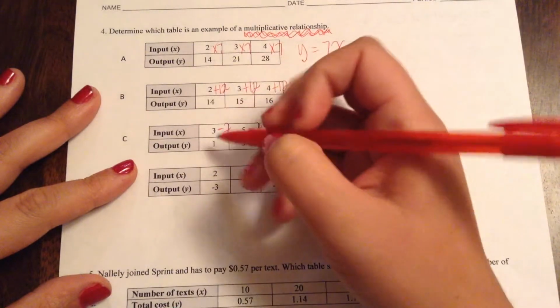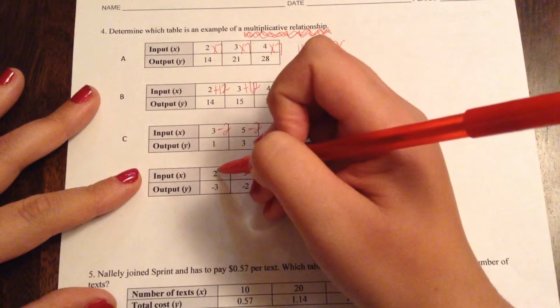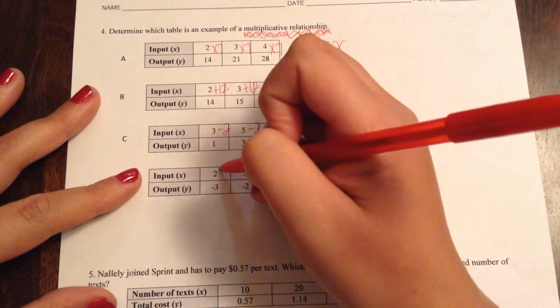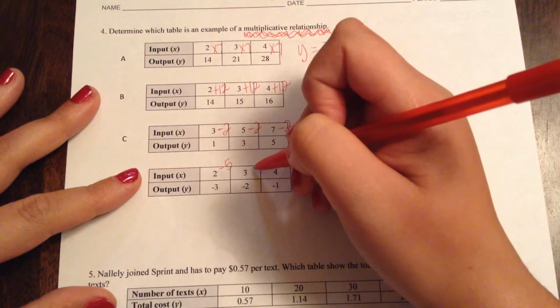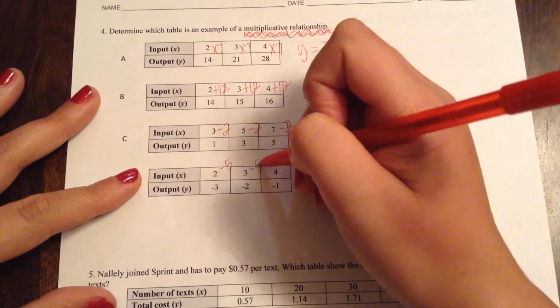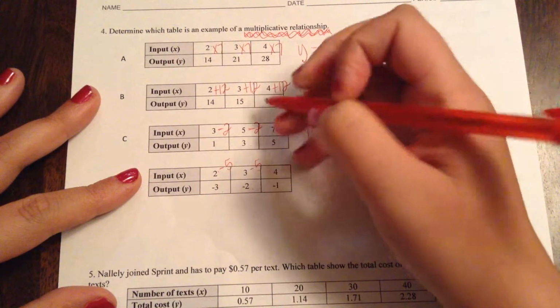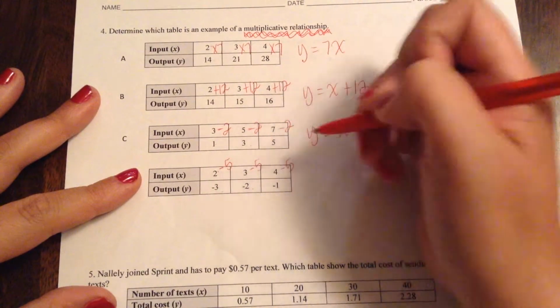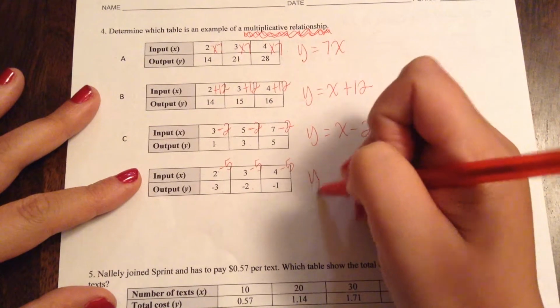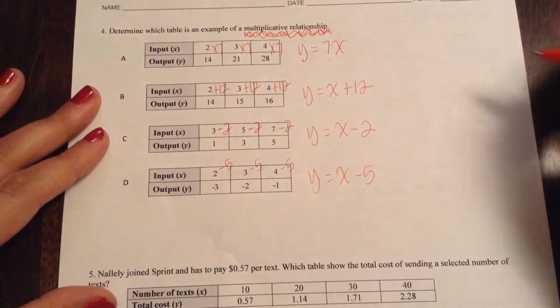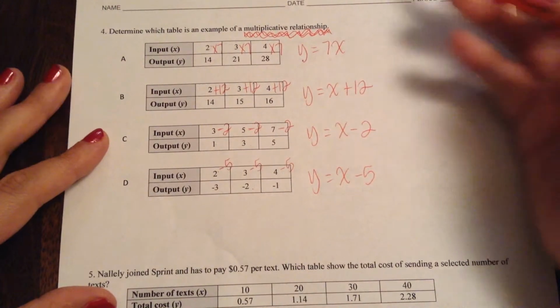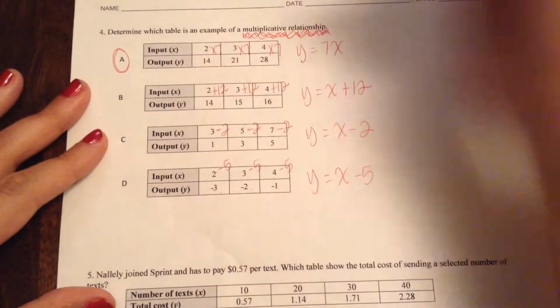And the last one, we have 2 minus 5 is negative 3. 3 minus 5 is negative 2. And 4 minus 5 is negative 1. So this would be y is equal to x minus 5. So if you notice, the only one that is multiplicative is letter A.